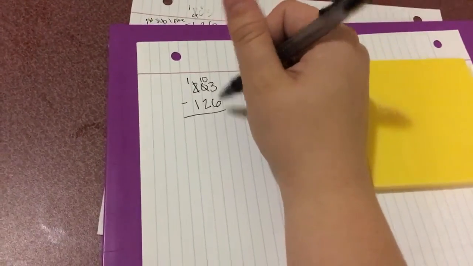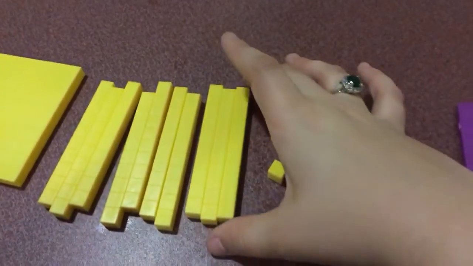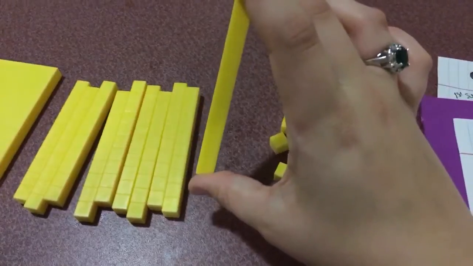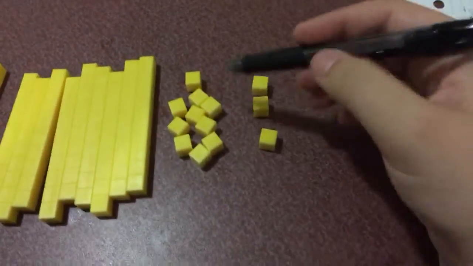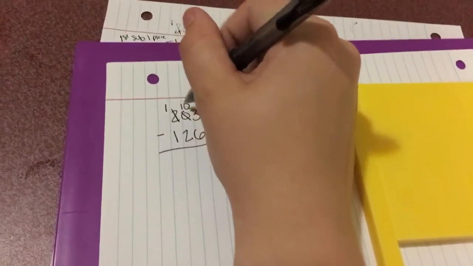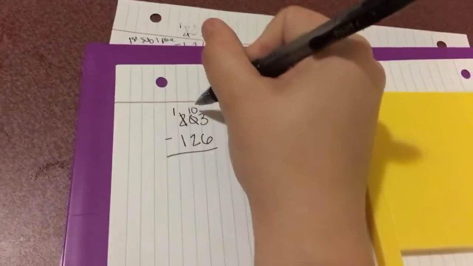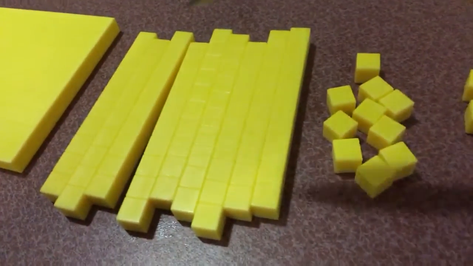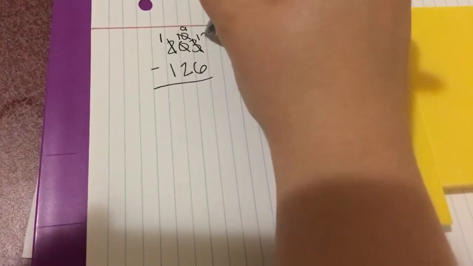So what that's going to look like over here is we're going to do the same thing as we did the first time, where we're going to replace one tens block with 10 ones cubes. Okay, so over here that's going to look like taking 10, now it's 9, because over here we only have 9 tens blocks, and then that's going to give this 13.